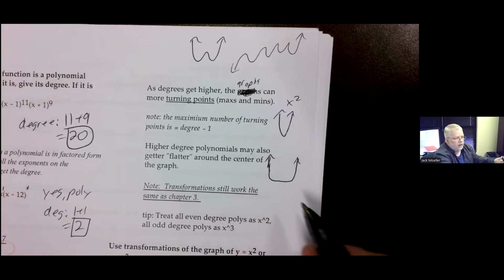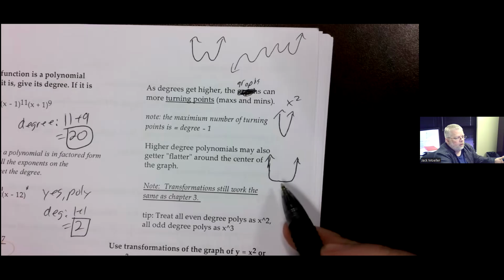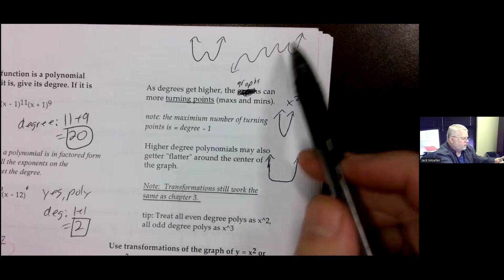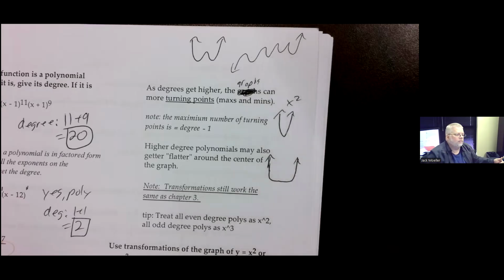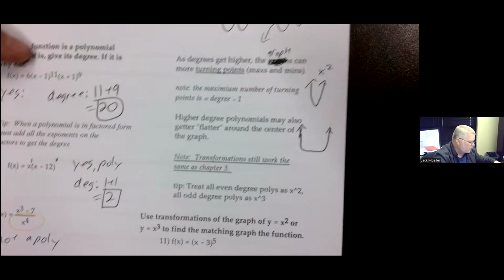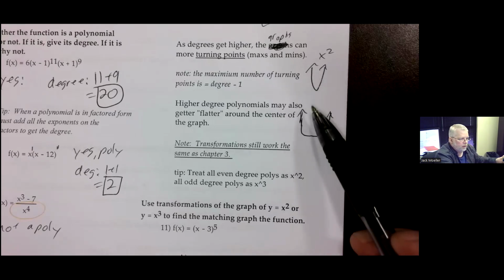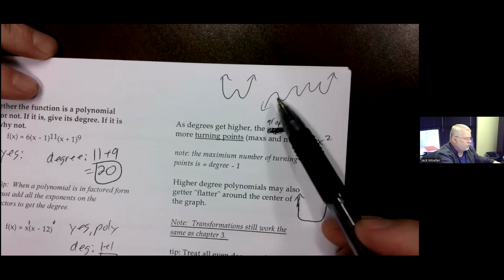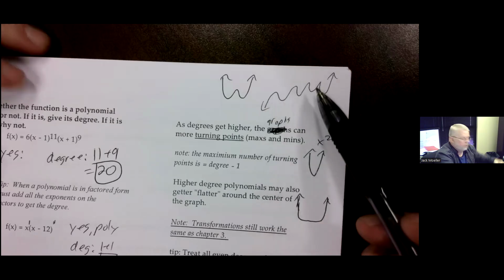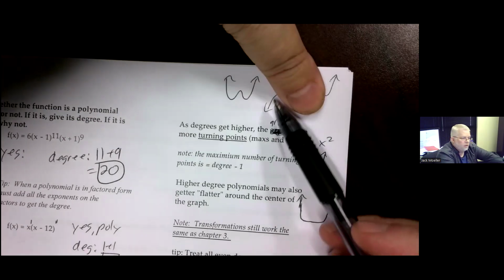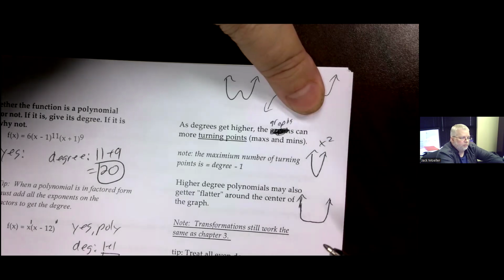So that might be something like an x to the 6th or x to the 8th. So in the middle, it could also get really flat instead of getting wavy. All right, but still, all even degrees are going to have that basic parabola shape, all odd degrees. Like this would be an odd degree, because if you cut out the middle, that is your S shape.